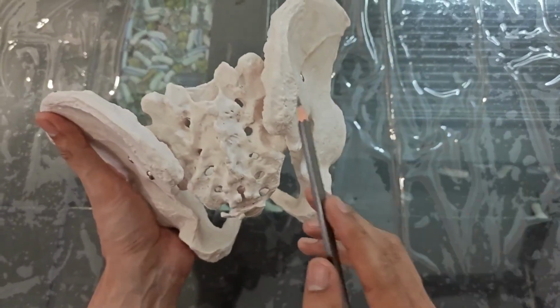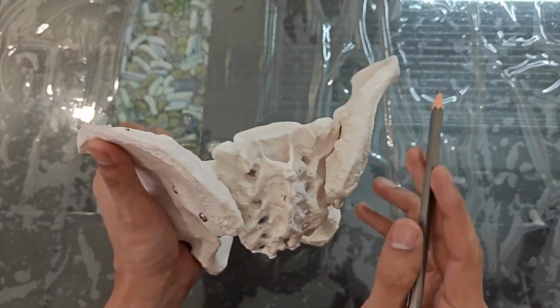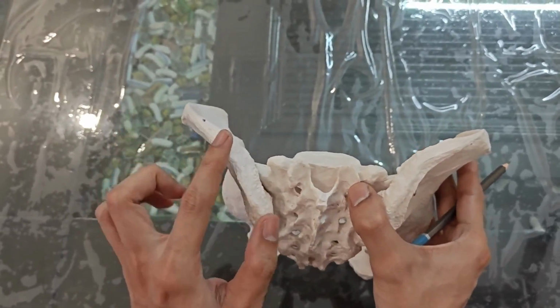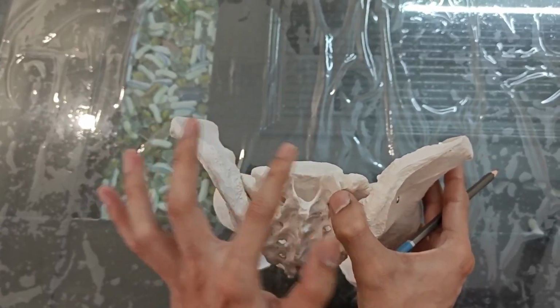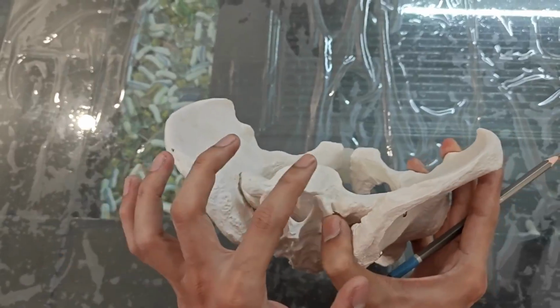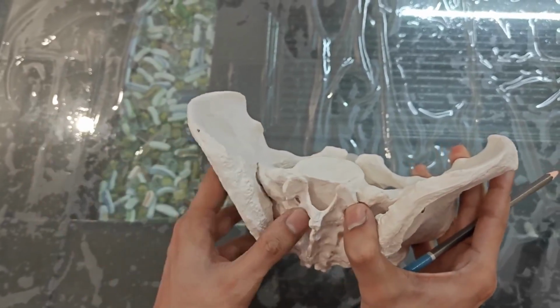Then posteriorly we have the posterior sacroiliac ligament. Then we have the iliolumbar ligament, which runs from the ilium to the transverse process of the L5 vertebra, which sits over the S1 vertebra. So we have the iliolumbar ligament on both sides.